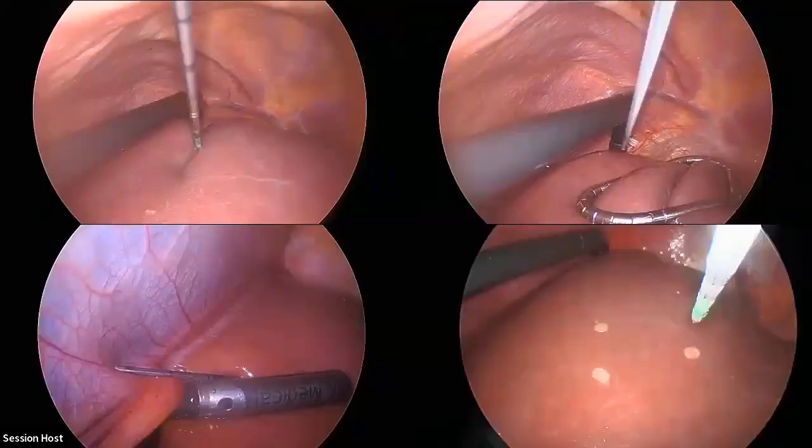So just some setup things. You're going to get more details about this later. But again, with that setup, this is just showing the lateral segment. It's easy to get an ultrasound over there with all the same setup.